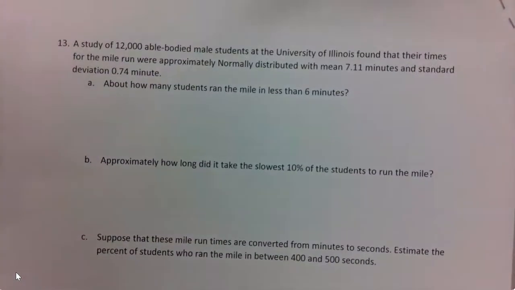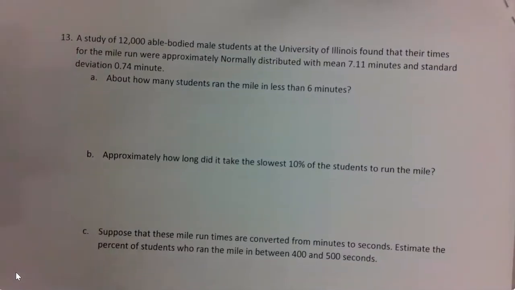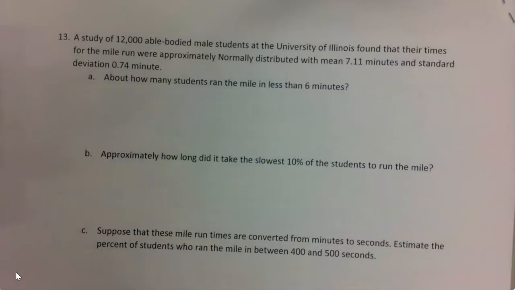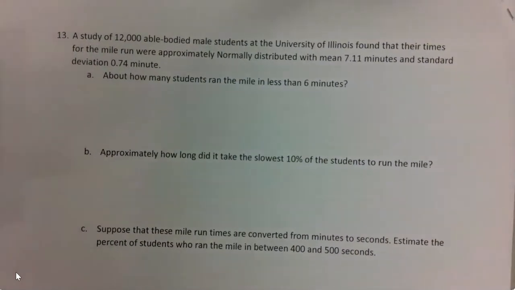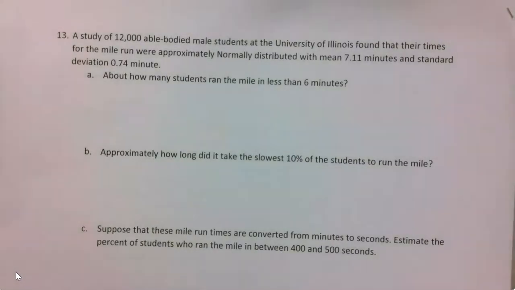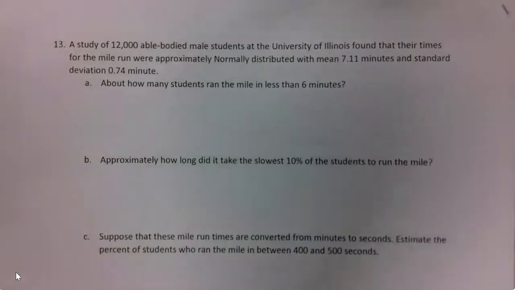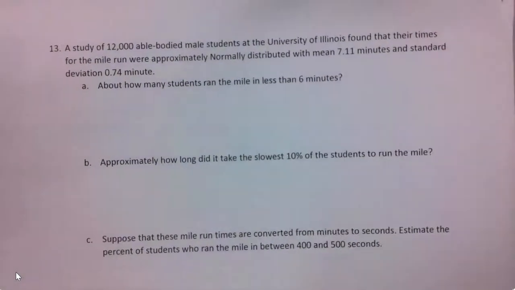So moving on to my last question. It says, a study of 12,000 able-bodied male students at the University of Illinois found that their times for the mile run were approximately normally distributed with a mean of 7.11 minutes and standard deviation 0.74 minutes. So this one is a free response question, and it's asking me how many students ran the mile in less than 6 minutes.